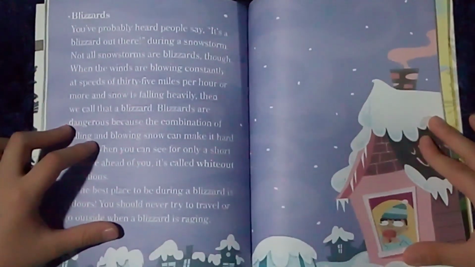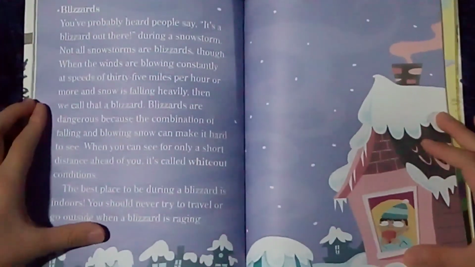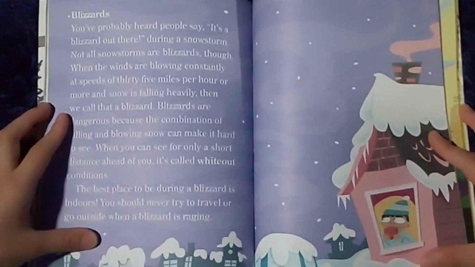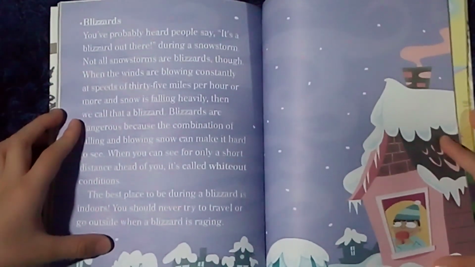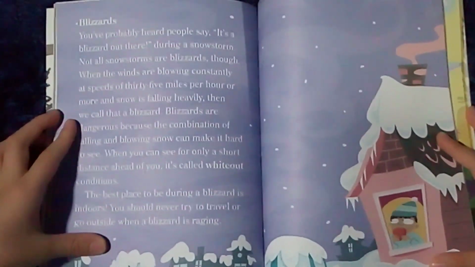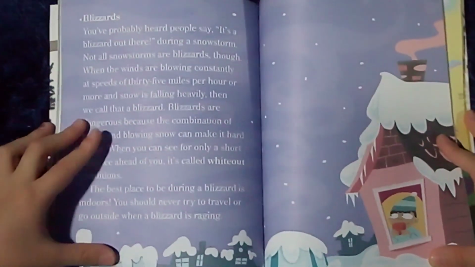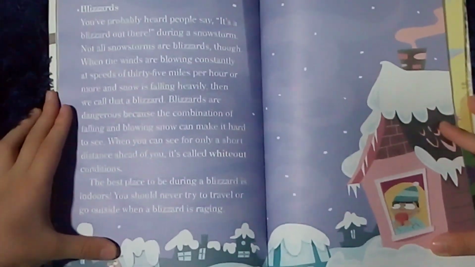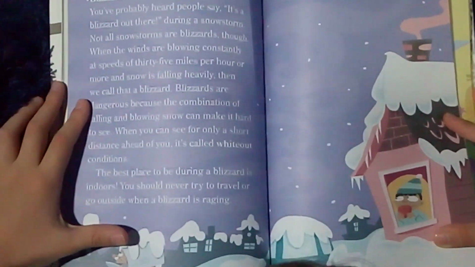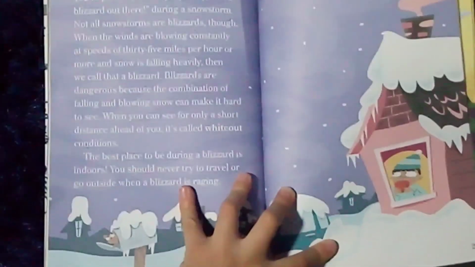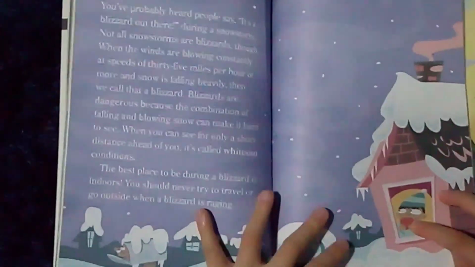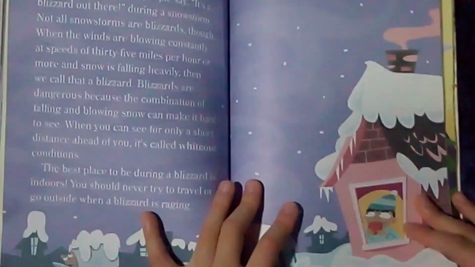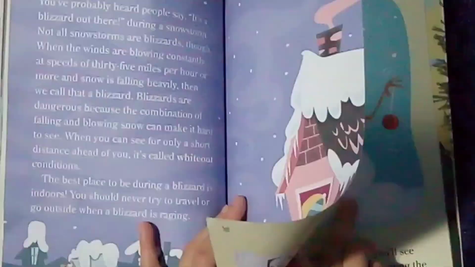Blizzards are dangerous because the combination of falling and blowing snow can make it hard to see. When you can see for only a short distance ahead of you, it's called whiteout conditions. The best place to be during a blizzard is indoors. You should never try to travel or go outside when a blizzard is raging. It's like having some hot chocolate or a hot cup of tea or coffee so you can be warmed up.